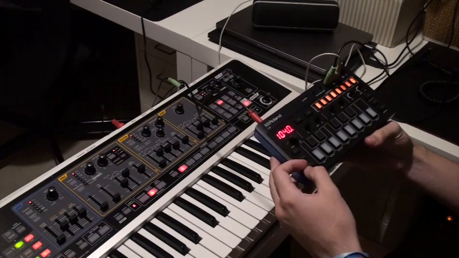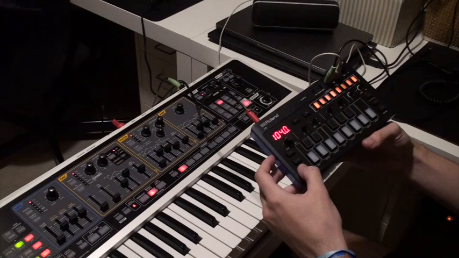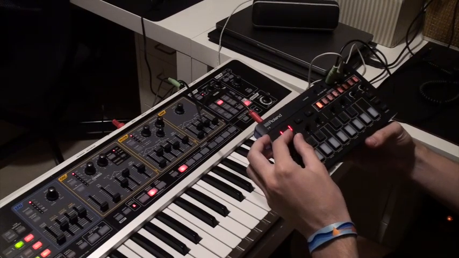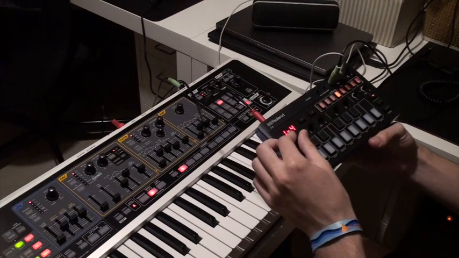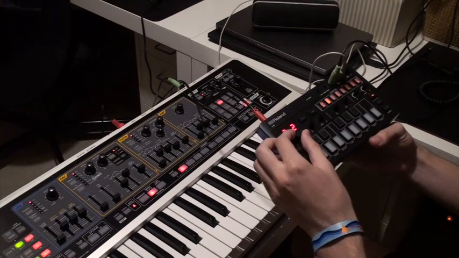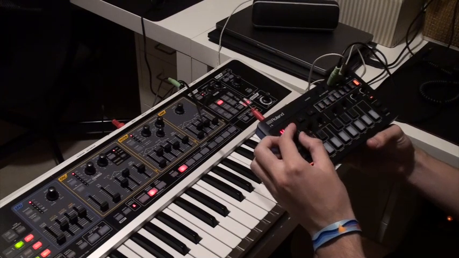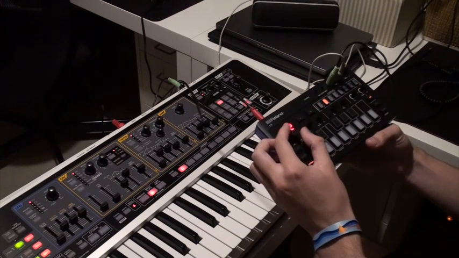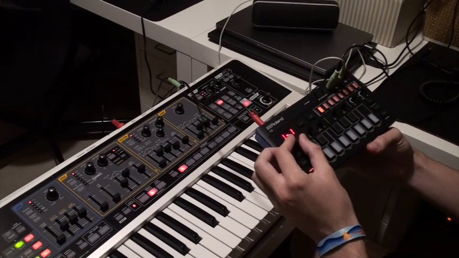To change between these new patches, in my case with the Roland J6, I found that I only need to change the pattern. The Roland J6 can save up to 64 patterns, and they align with the 64 secret patches that I found.